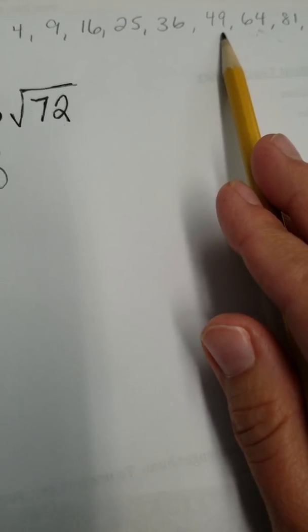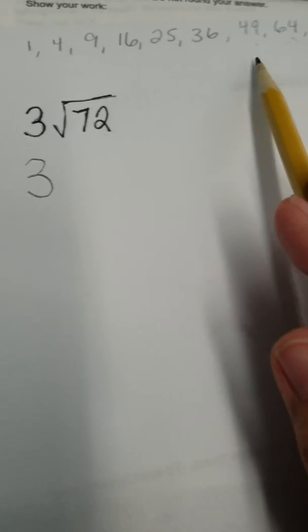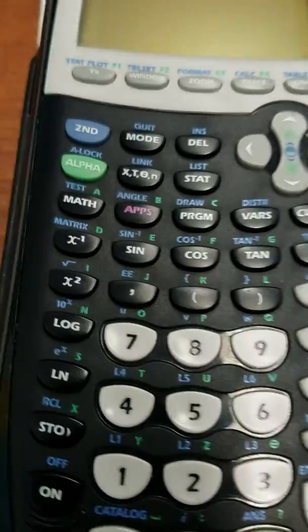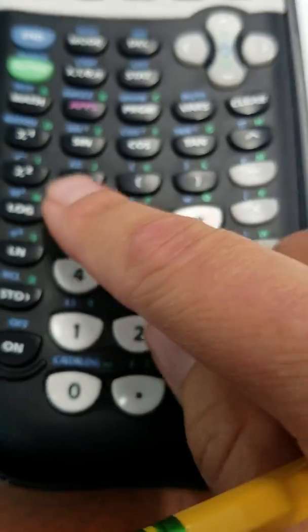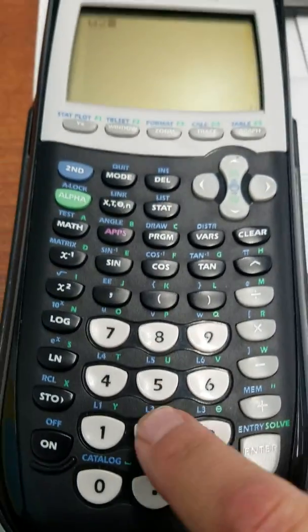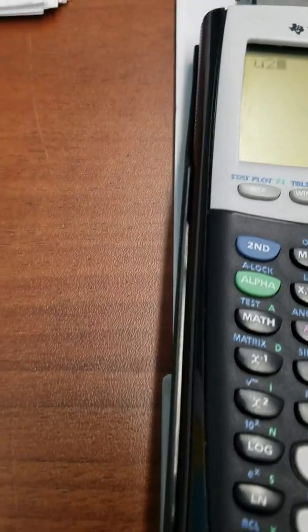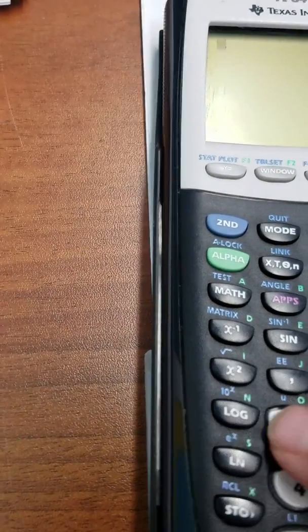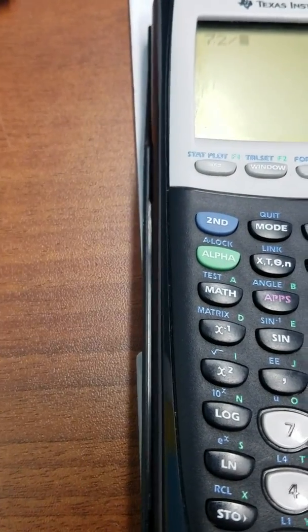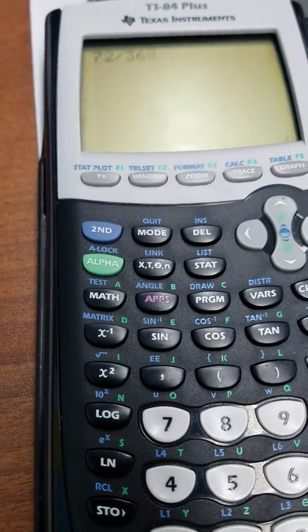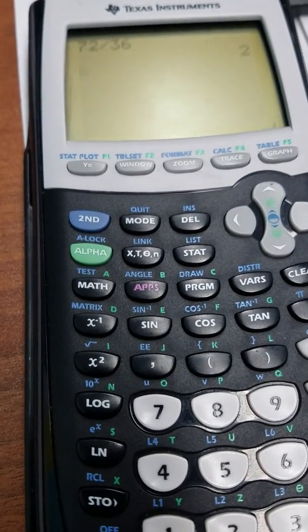You always want to start towards the top, and you should already think that 81 is too high, 64 is going to be too high. I'm pretty sure 49 is too high because 49 times 2 is 98. So let's try 36 in our calculator. If I type in 72 divided by 36, I find it's perfect, it's 2.